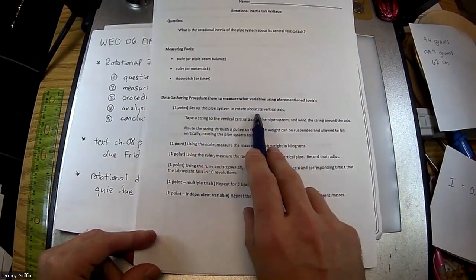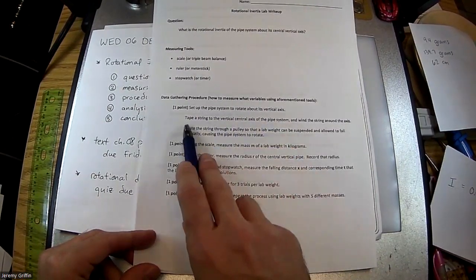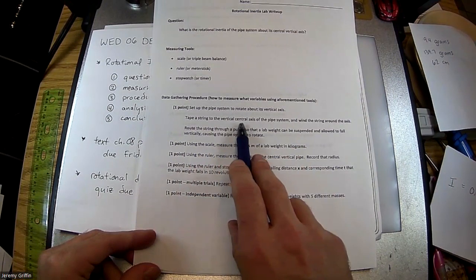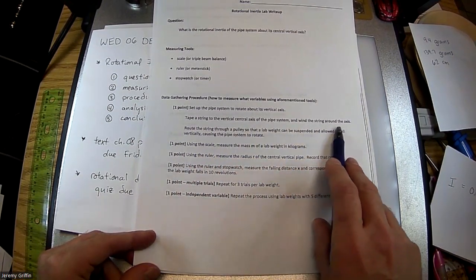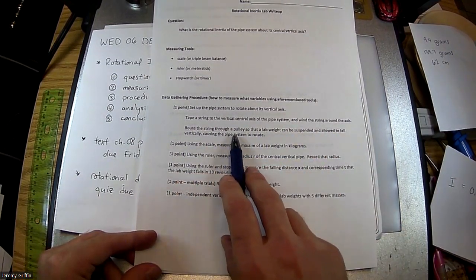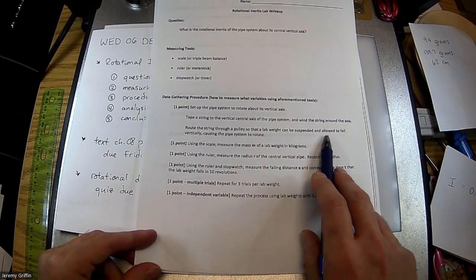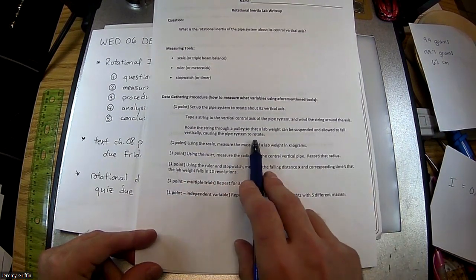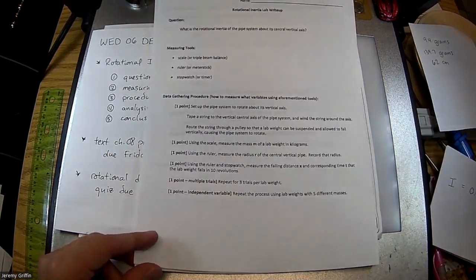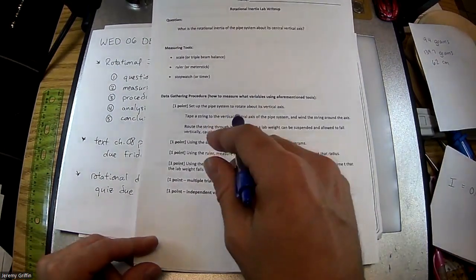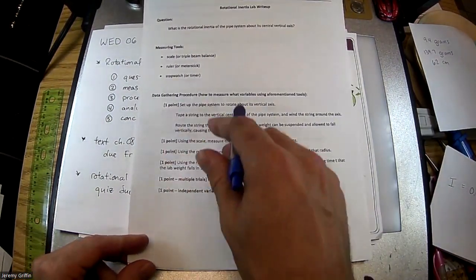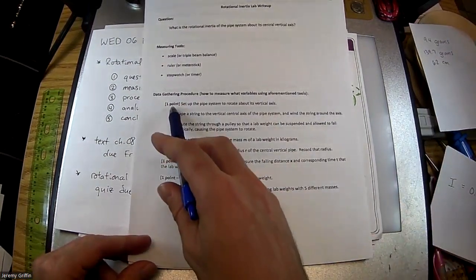Set up the pipe system to rotate about its vertical axis. Tape a string to the central vertical axis of the pipe system and wind the string around the axis. Route the string around a pulley so that a lab weight can be suspended and allowed to fall vertically, causing the pipe system to rotate. Bam, that's it. That's the entire setup. So you don't have to have exactly what I wrote, but as long as you describe some kind of setup that checks the box, give yourself a point.